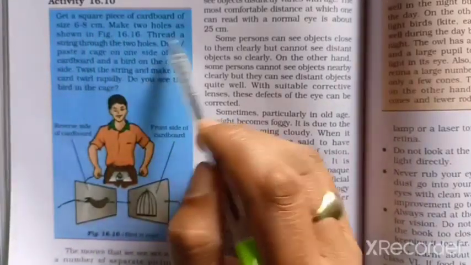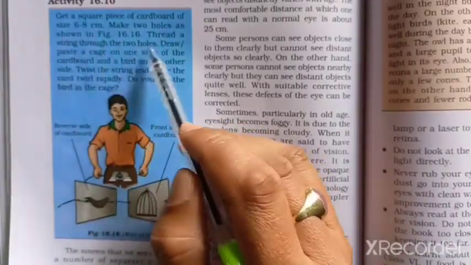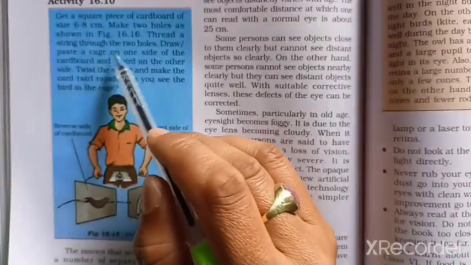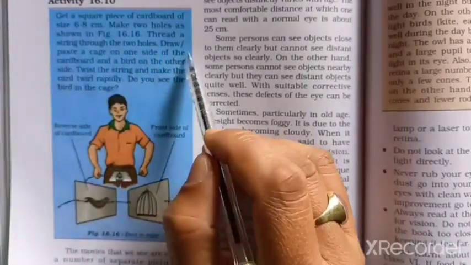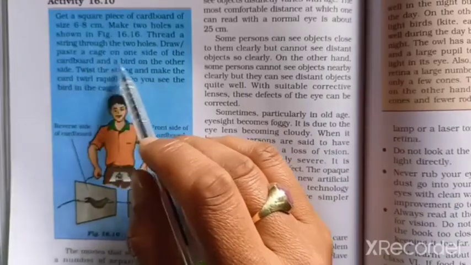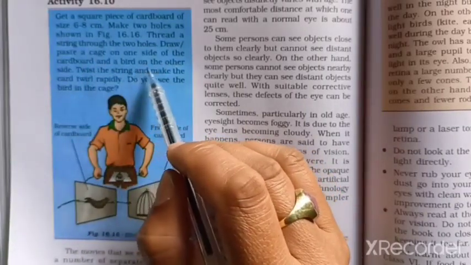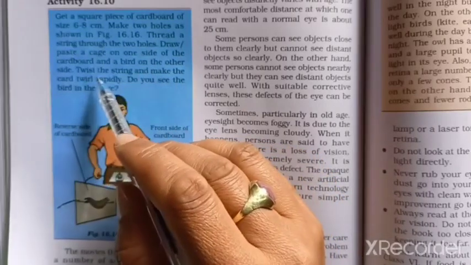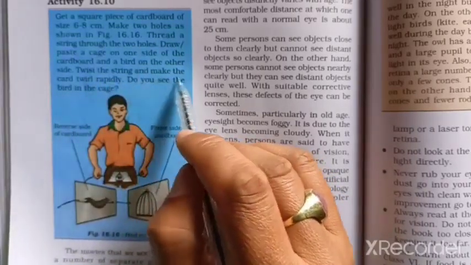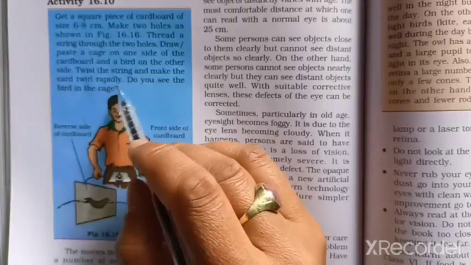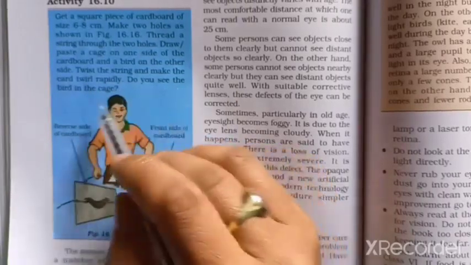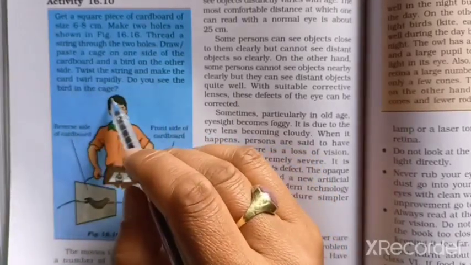Make 2 holes as shown in figure 16.16. Thread a string through the 2 holes. Draw or paste a case on one side of the cardboard and a bar on the other side. Twist the string and make the card twirl rapidly. Do you see the bar in the case?